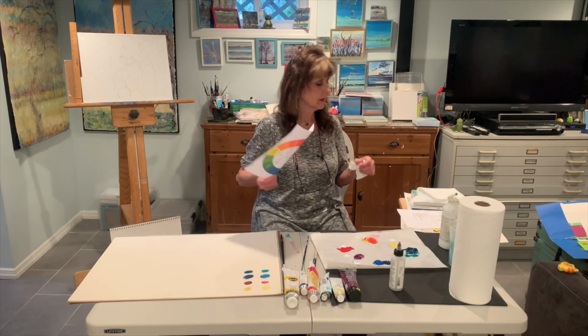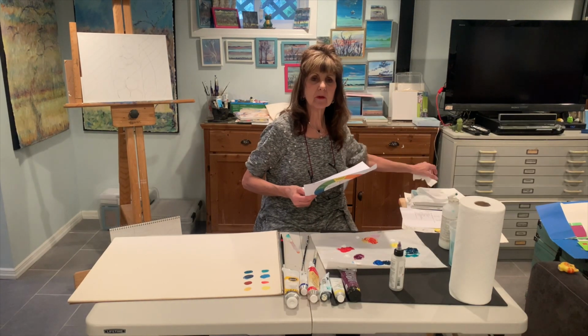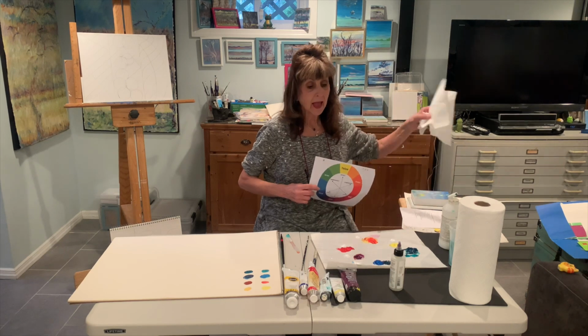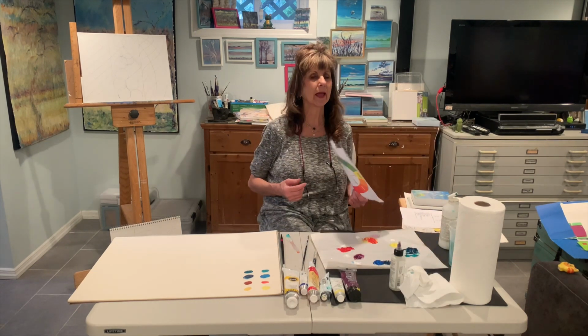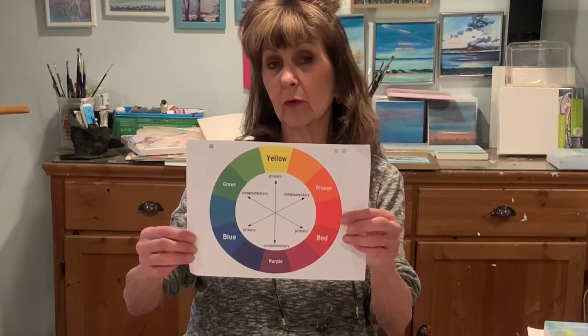Okay, hi. I am going to give you a very, very brief lesson on color. You're going to have a PowerPoint you can look at as well as two handouts. Here's the color wheel. It's very, very basic.